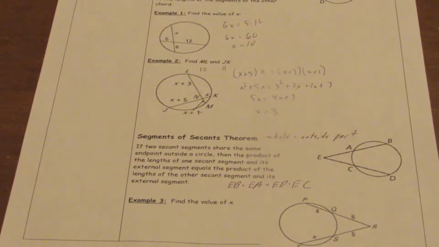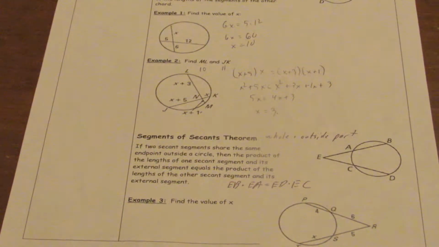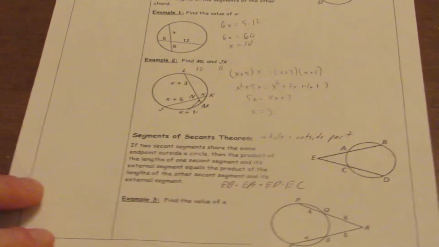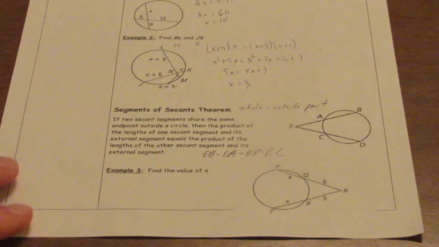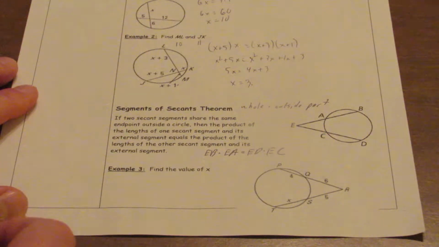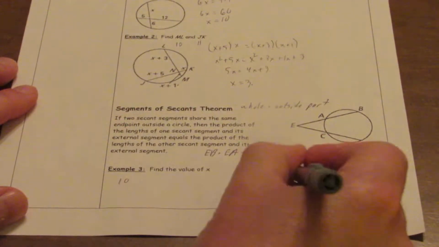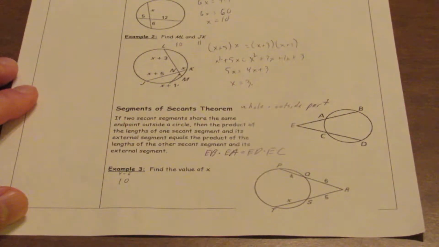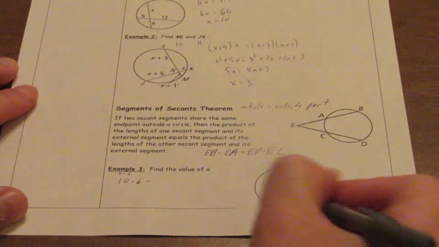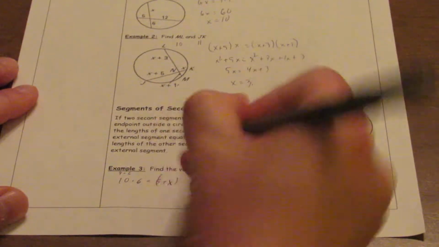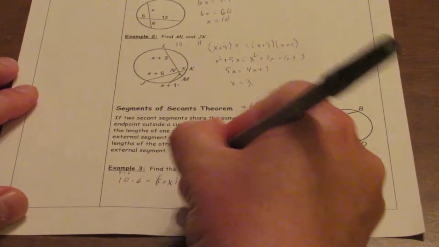Sometimes we'll have problems where I have x in a weird spot that causes some problems, or I have to add things up or subtract things to get what I want. So when we're looking at example 2, when I'm looking at PR, the whole is 10, 4 plus 6. The outside part is 6. When I'm looking at RT, the whole is 5 plus x. The outside part is 5.